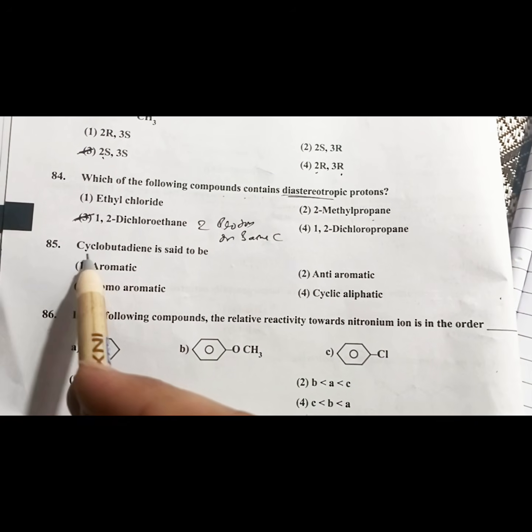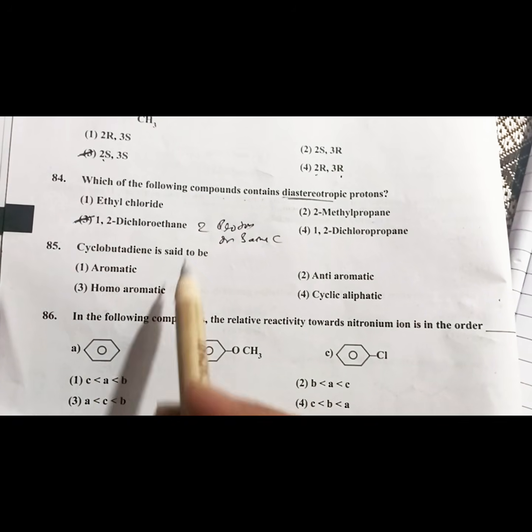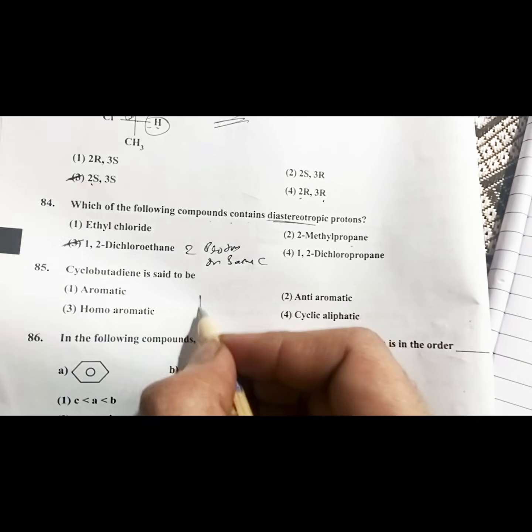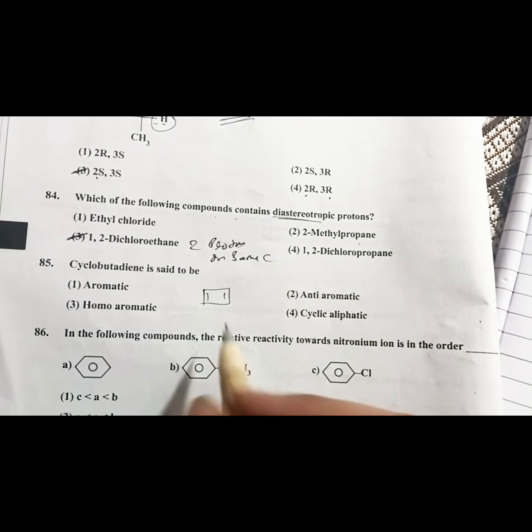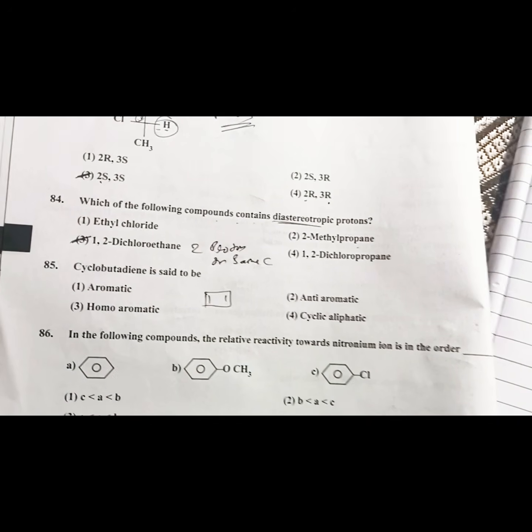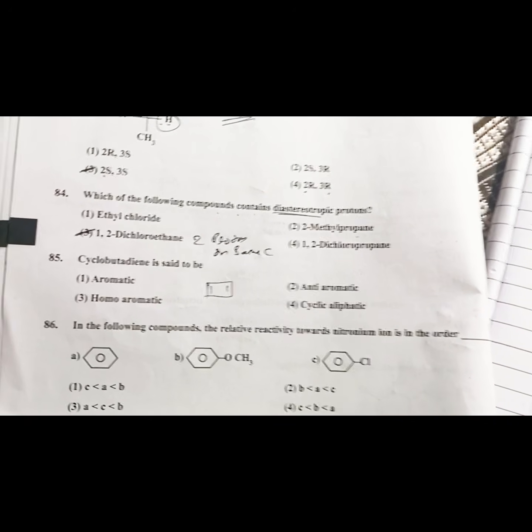And for the 85th question, cyclobutadiene is said to be. So cyclobutadiene, here it will be like this, and it will have 1 2 3 4. So having 4 pi electrons, right? So it will be anti-aromatic.